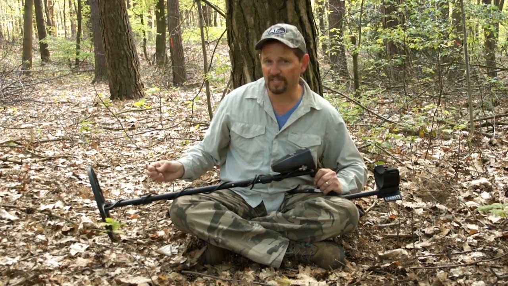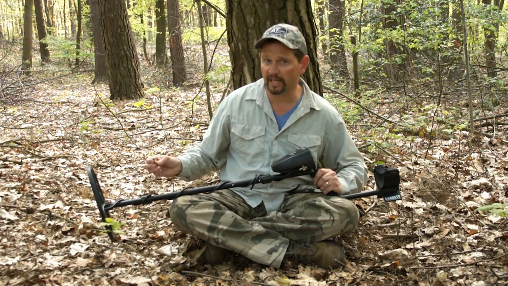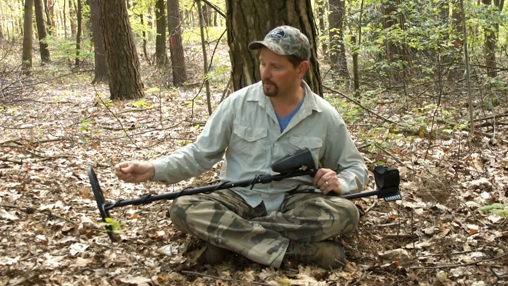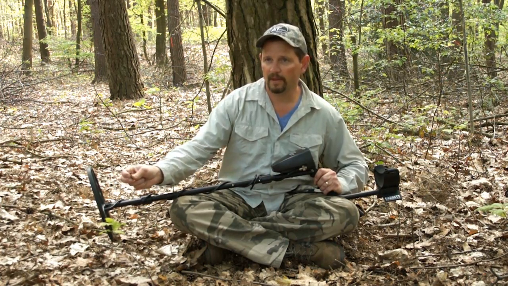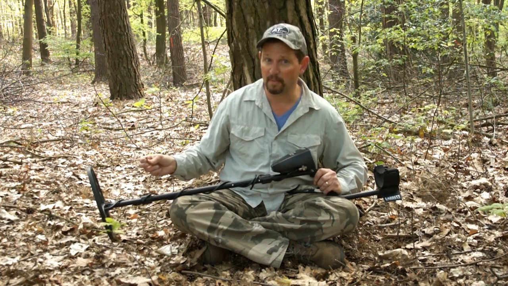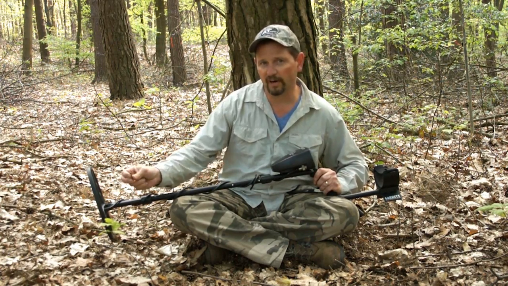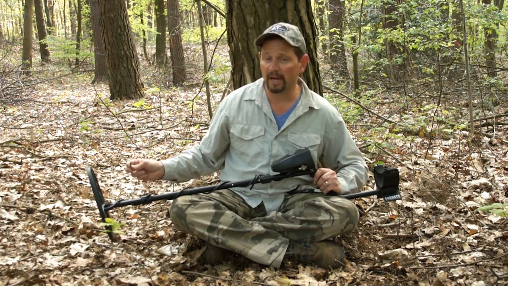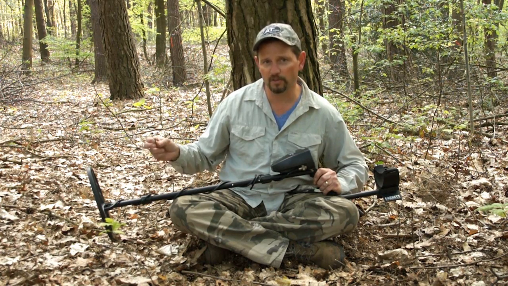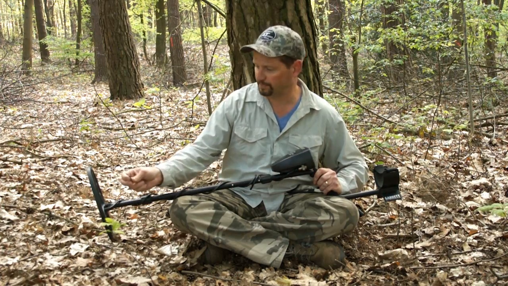I'm getting the broken sound of some iron in there, the low tone of iron, but I'm also clearly getting a higher tone, a mid-tone. That tells me there's something with that iron, that thing that I've discriminated out, that might be worth digging right there. So again, the 40 points of iron resolution, combine that with the iron audio, and you've got two powerful key elements there to use with the AT Pro International.